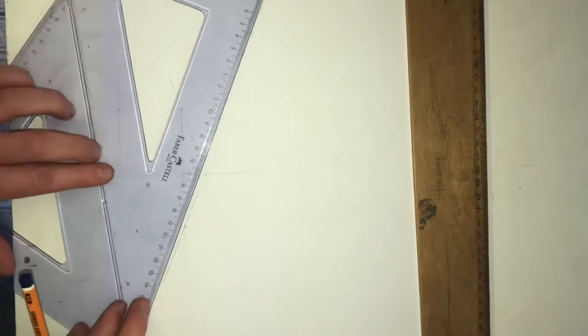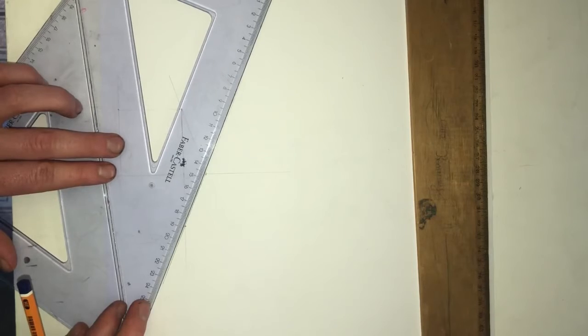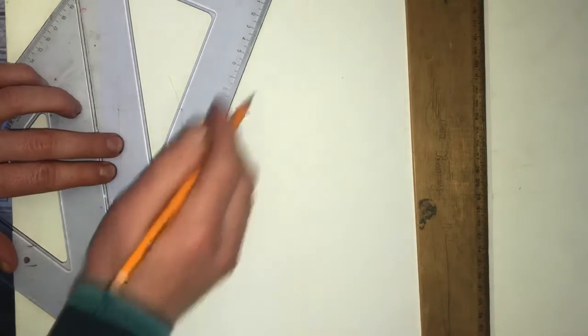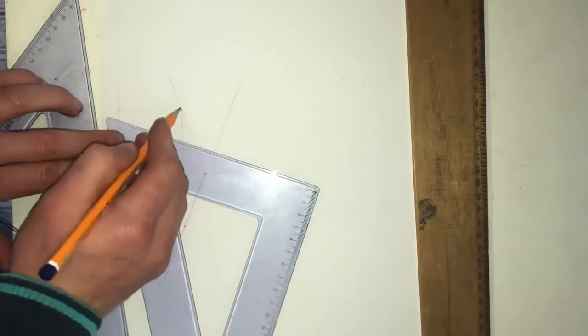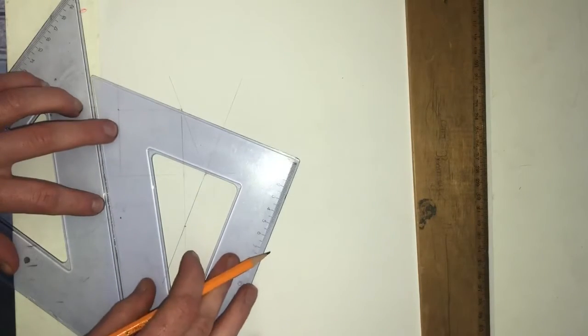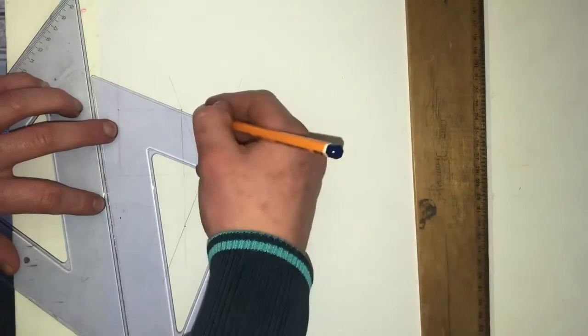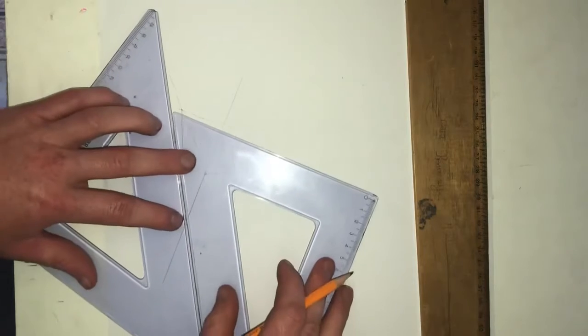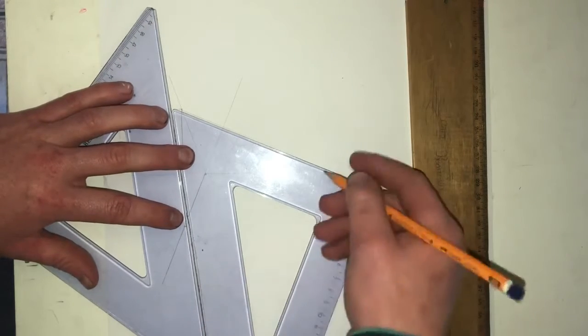So lining up our set squares, and from this corner going perpendicular, like so. Extend this point on.